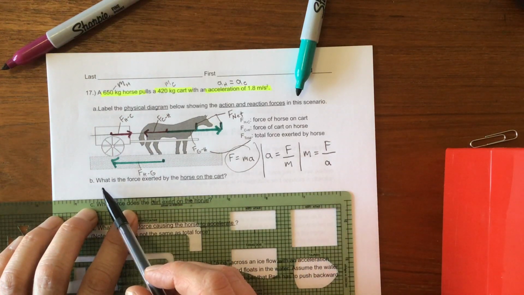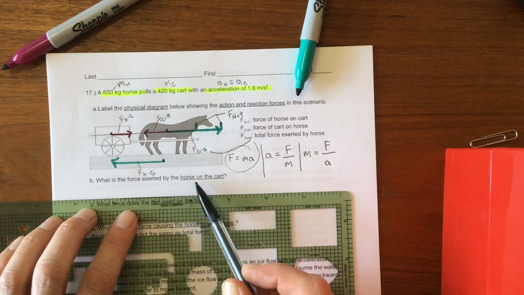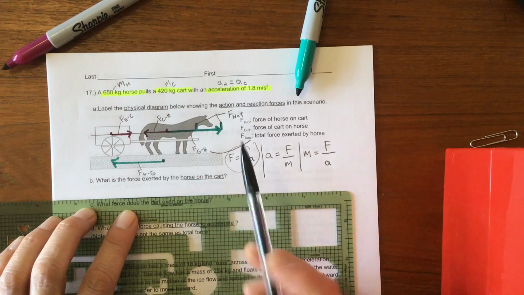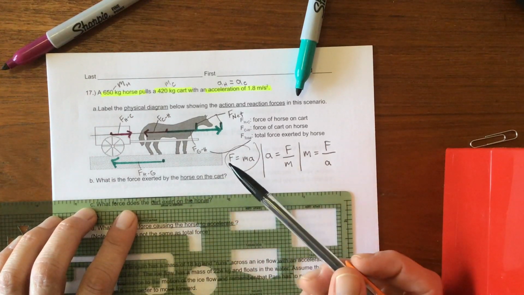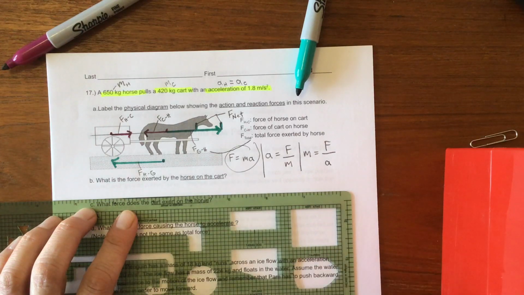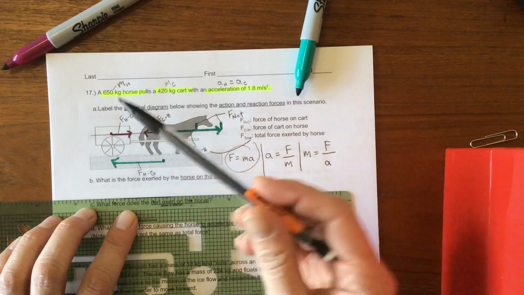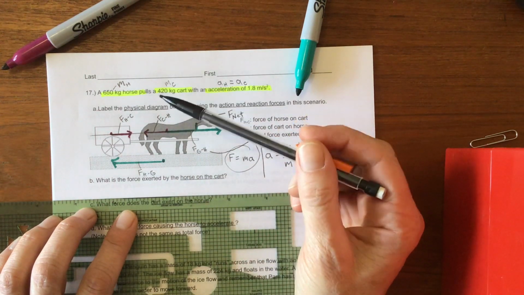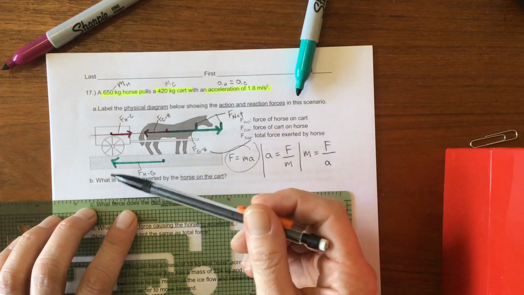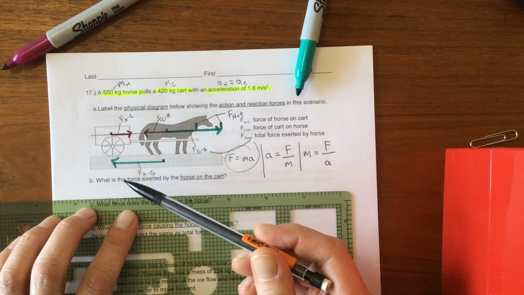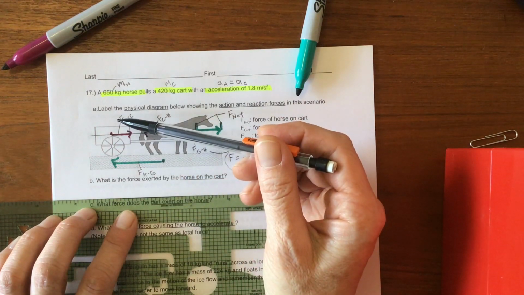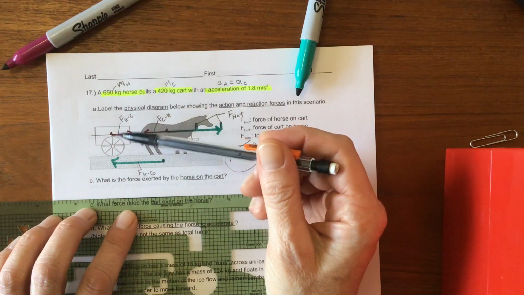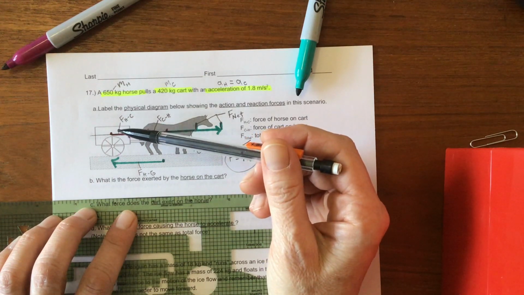The part B in this problem then says, what is the force exerted by the horse on the cart? And I think this is where you get kind of confused because you're thinking, oh, the force is being exerted by the horse, so it must have something to do with the mass of the horse. But if you think about it a little more carefully, it really doesn't, right? Because if you have a heavier cart, the horse has to exert more force to pull it with the same acceleration. And if you have a lighter cart, the horse has to exert less force to pull it with the same acceleration. So what the force the horse has to exert depends on is the mass of the cart, not the mass of the horse.